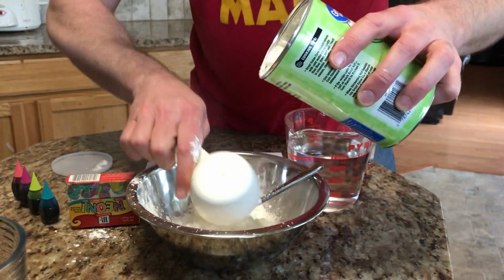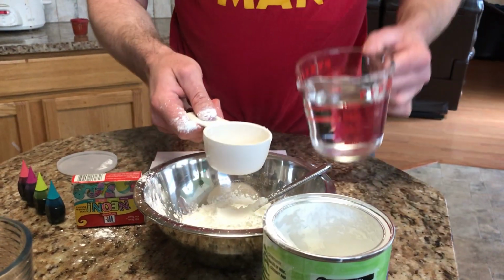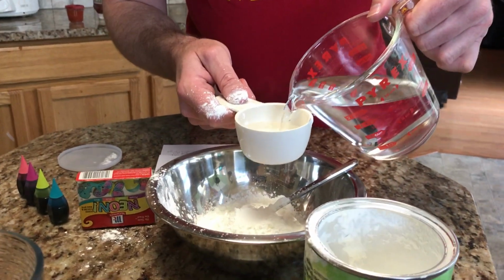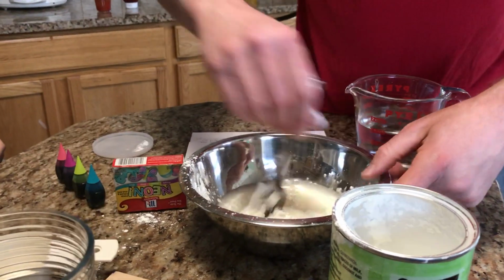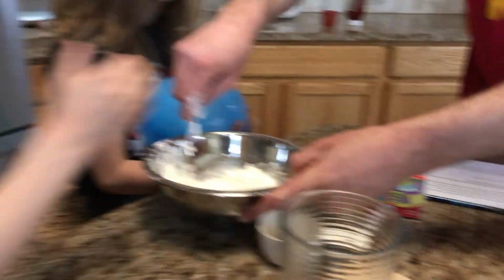So here's another half cup of cornstarch, and now let's put about a half cup of water in here. And then you're going to have to stir it up, and you can always add more or less if you need it. Can I stir it up? Go ahead, stir that up.